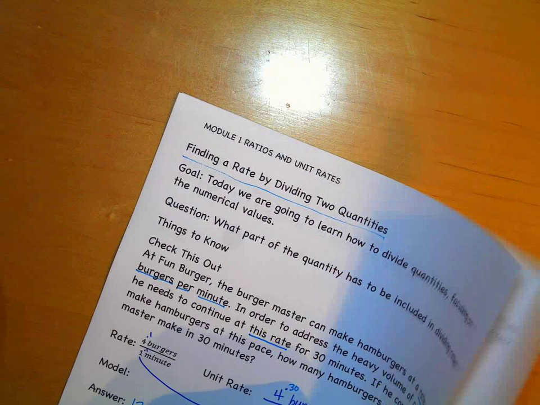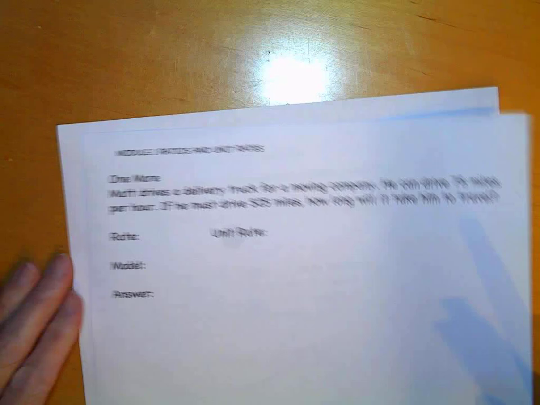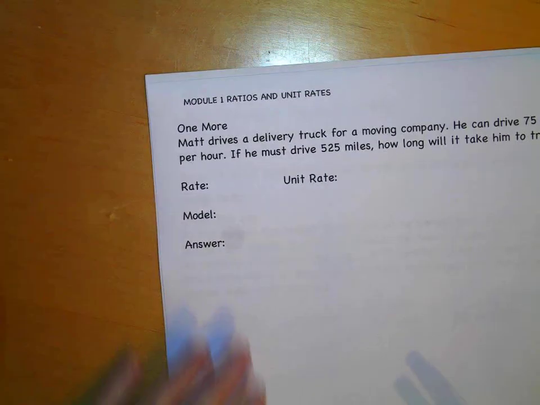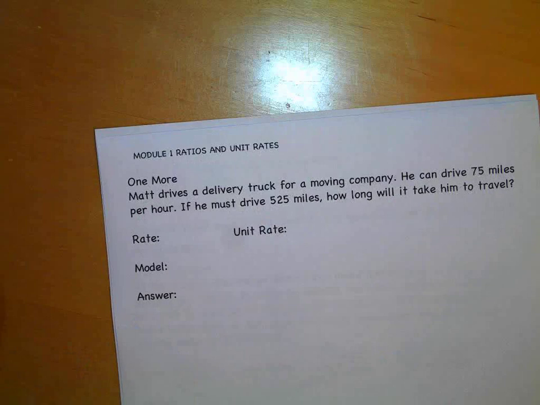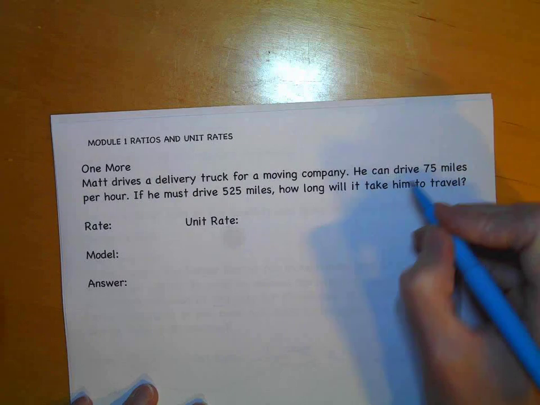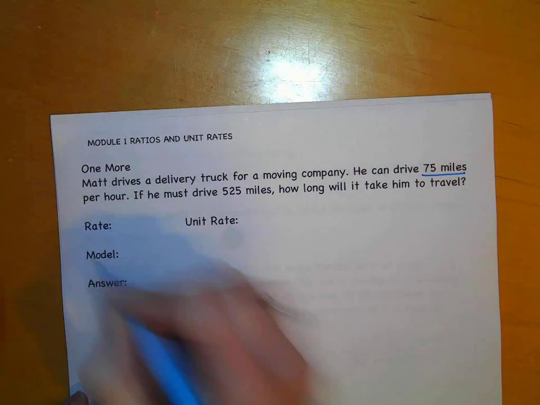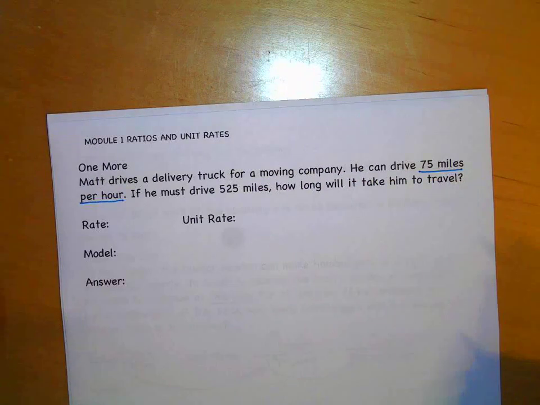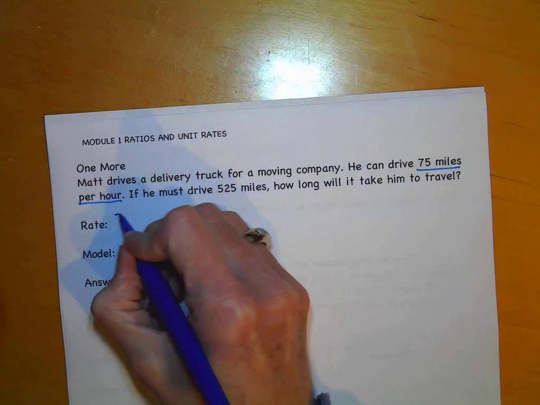And now let's look at the next one. One more. Okay, one more. It says Matt drives a delivery truck for a moving company. He can drive 75 miles per hour. If he must drive 525 miles, how long will it take him to travel? Okay, so again, what we've been working on this whole time is finding the rate first. So he can drive 75 miles per 1 hour. So we just found our rate.